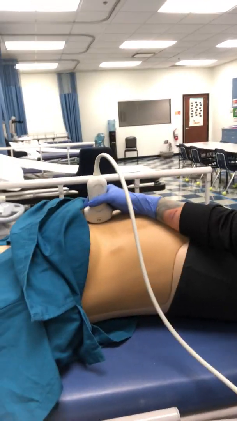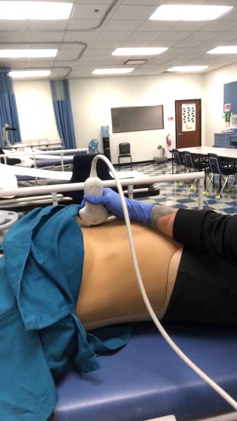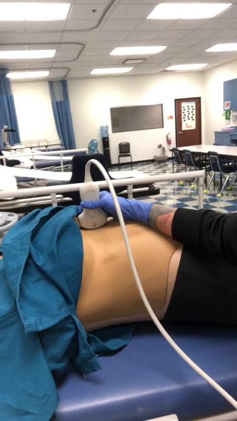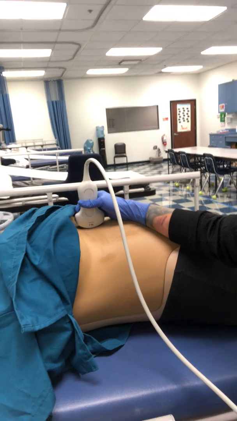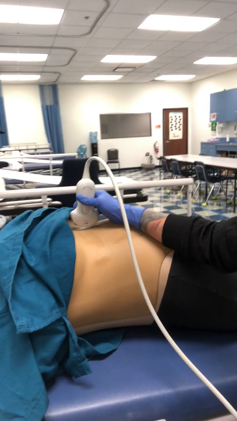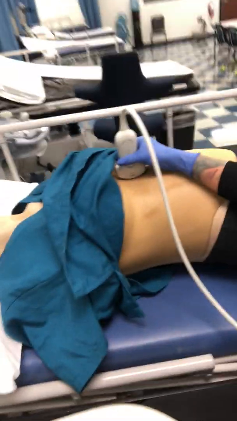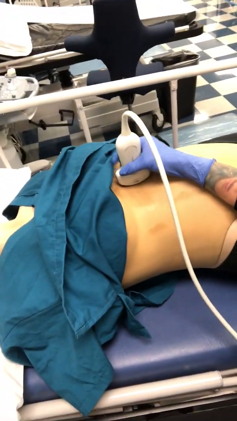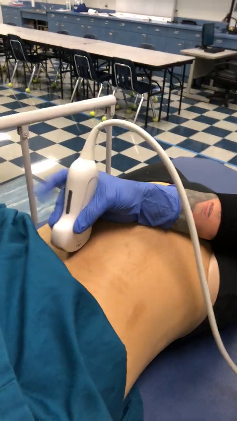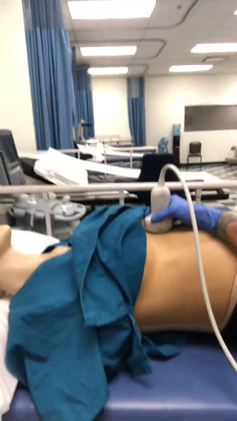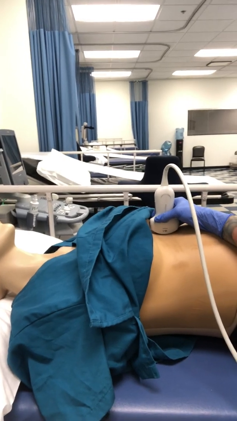And you need to make sure that if you do not understand, you are reaching out to me versus me finding out on a quiz that you aren't really sure of what everything means as far as orientation goes. So right now we're in a sagittal or long cut of the abdomen, and you can see here my notch is pointing towards the patient's head. So that means, again, I'm in a sagittal position.